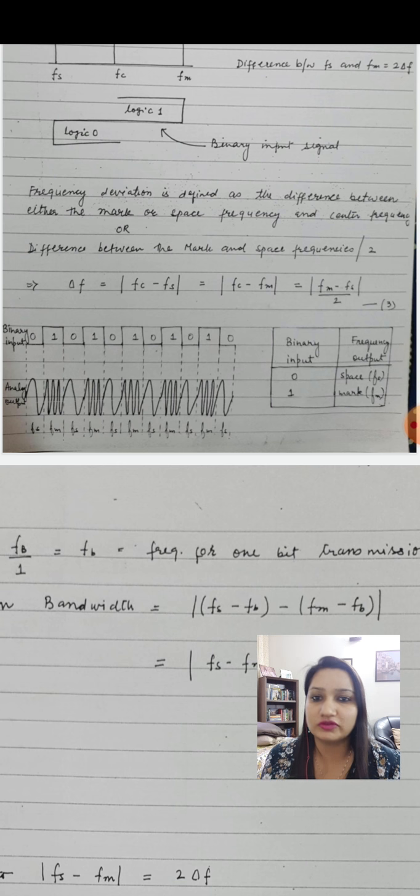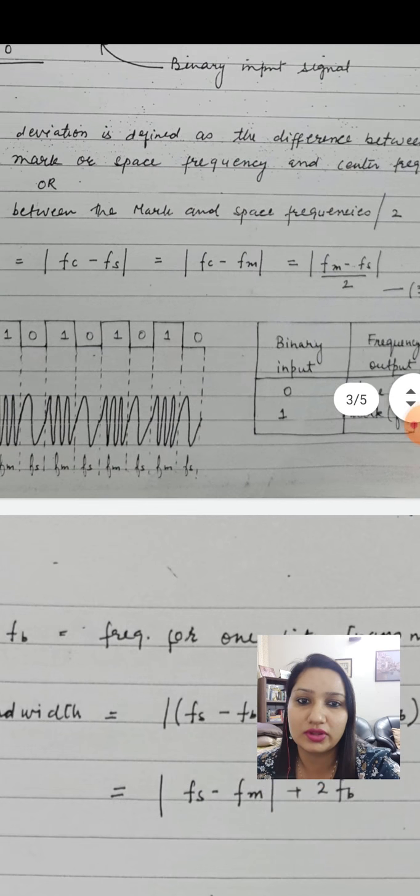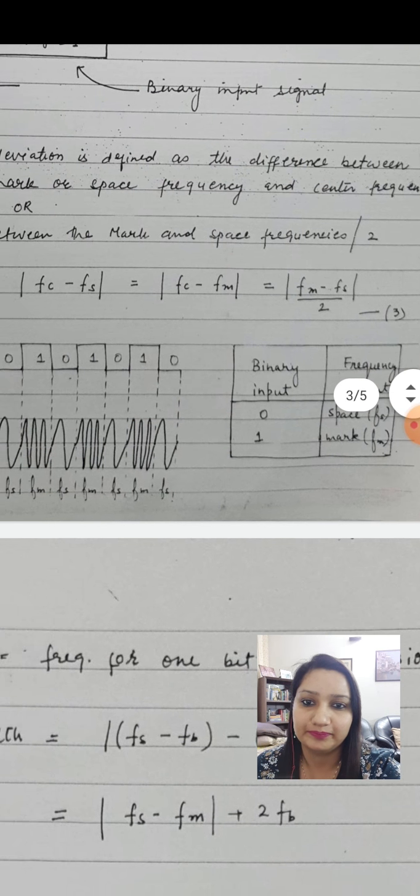So delta F is equal to mod of Fc minus Fs, or Fc minus Fm, or Fm minus Fs divided by 2. This gives you equation number 3.